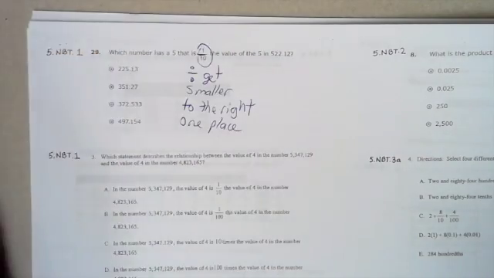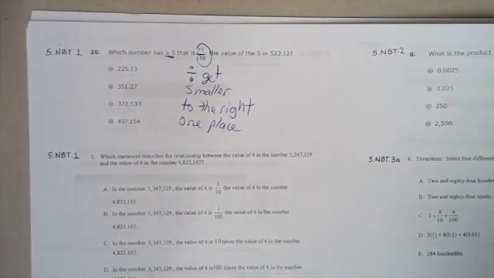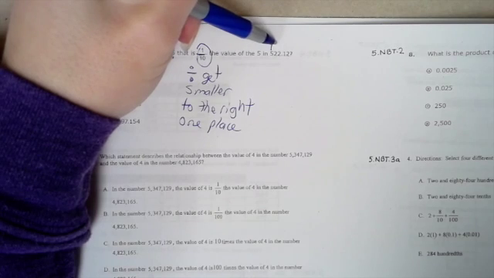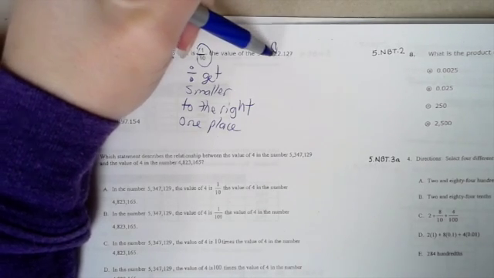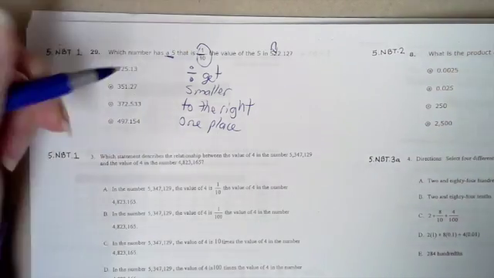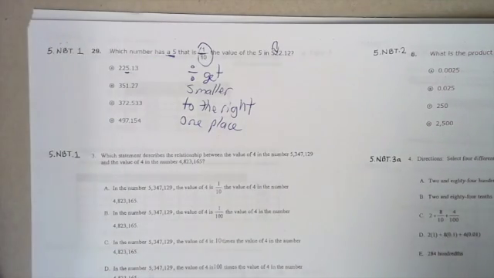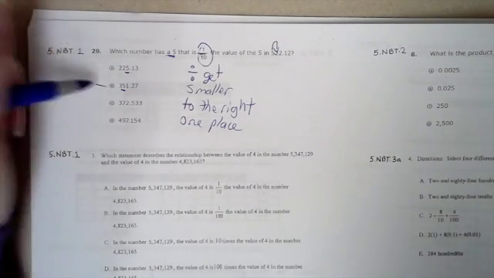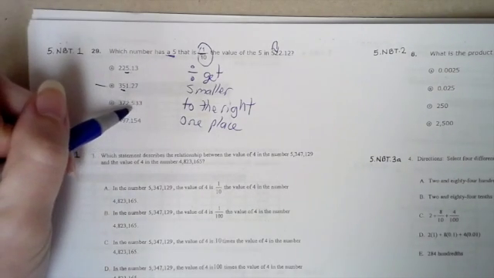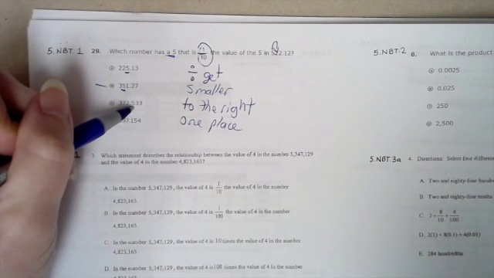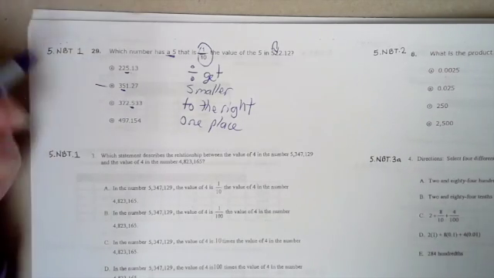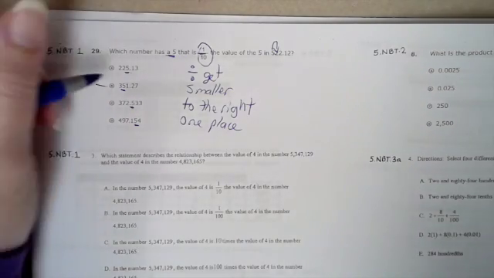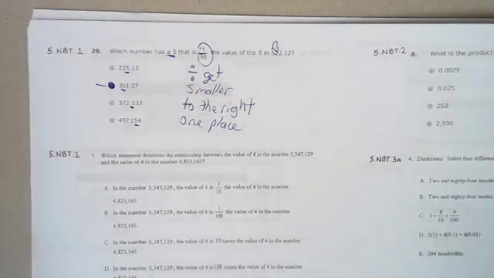Okay, so we're looking for a 5. Right now, the 5 is in the hundreds place. If it gets smaller and it moves to the right one place, then it's going to be in the tens place. So let's see, is this 5 in the tens place? No, it is not. Is this 5 in the tens place? Yes, it is, but let's check the other ones. Is this 5 in the tens place? No, it's in the tenths place. Is this 5 in the tenths place? No, it's in the hundredths place. So yes, B was our correct answer.